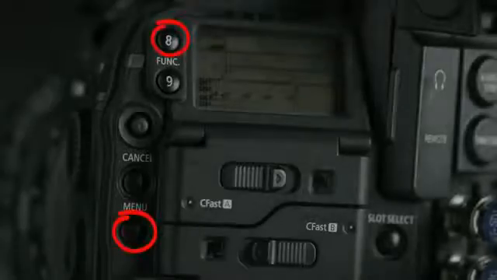That's going to be, again, the assignable button. So now, instead of going into the entire menu system and finding assignable buttons, I'm going to show you a shortcut. All you have to do is hold down the menu button on the camera body and then press the button that you want to assign a function to. So I held down menu and then 8. That is actually not assigned by default on the camera system.